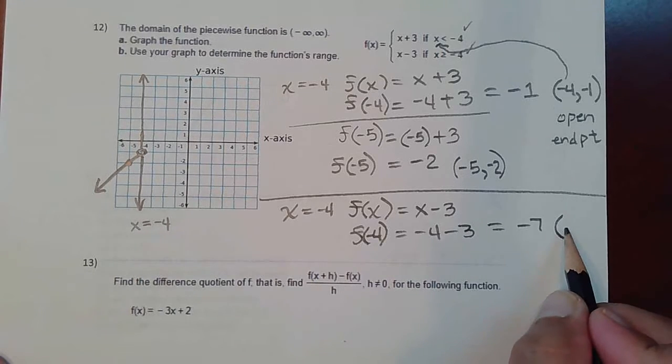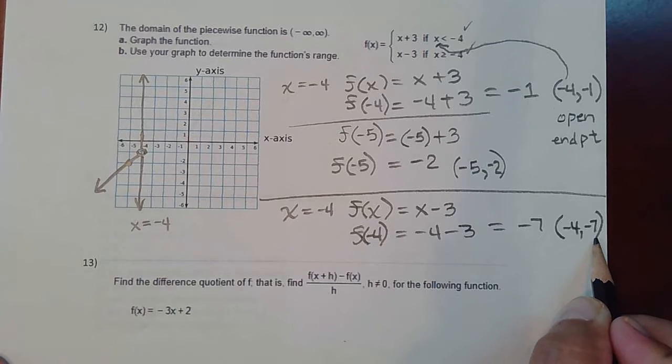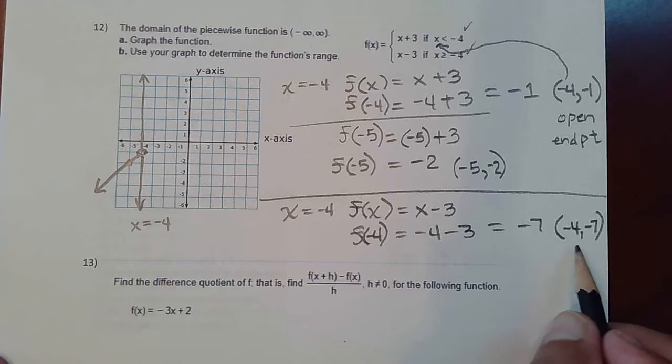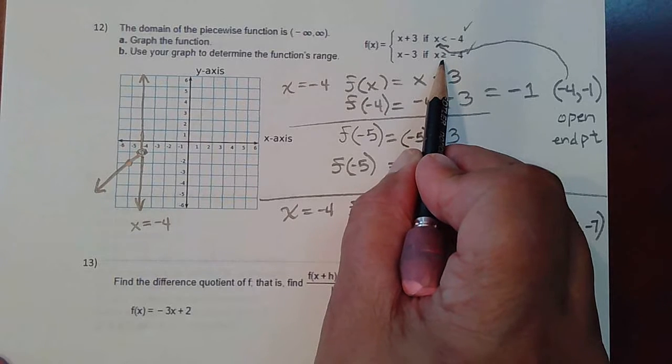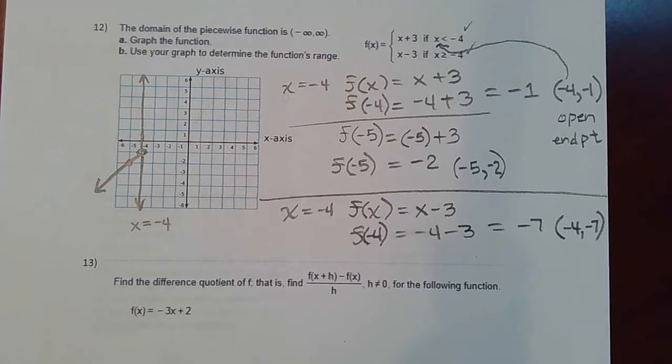As a point, I plugged in -4, got a -7 as my y value. When I go to plot this point, I'm going to make that anchor point colored in, and that's because it goes with this information right down here, and you see there's a little equal sign there. So that point is solid.